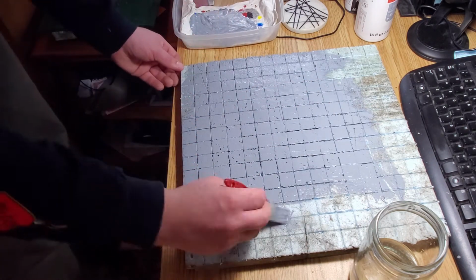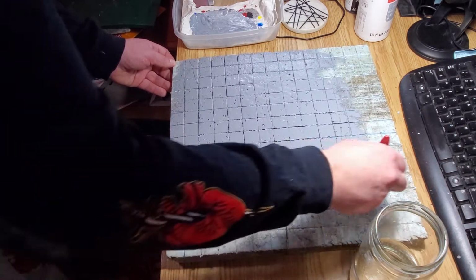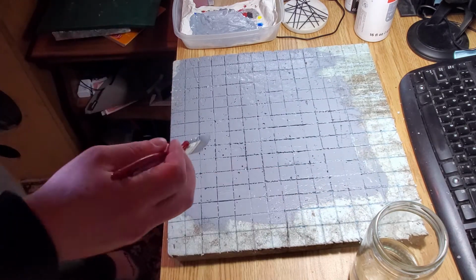And when you're painting these, try and get a little bit in the cracks, but you don't have to worry too much about it because we are going to put the dark wash after, which will seep into the cracks.